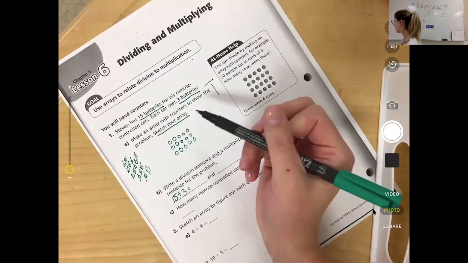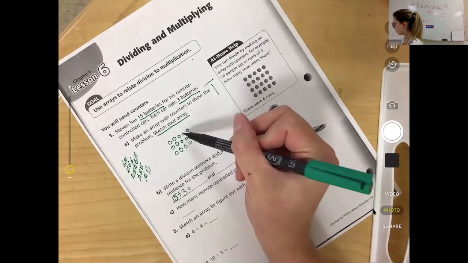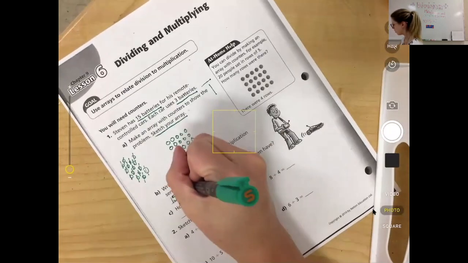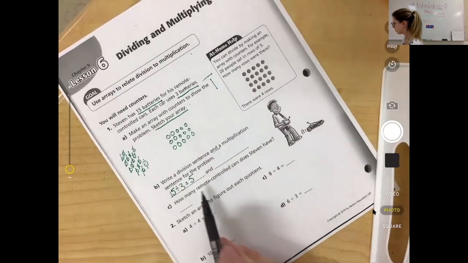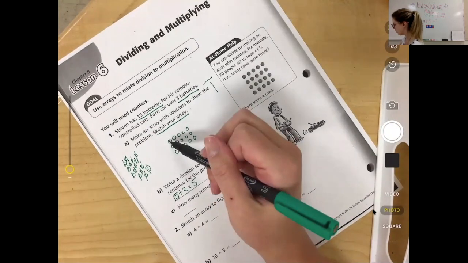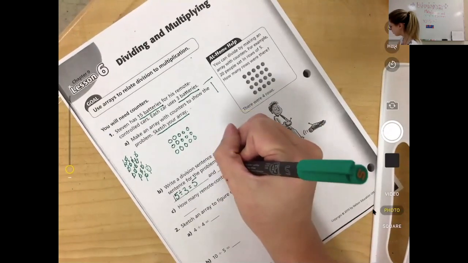Now, remember when we did arrays, we counted how many rows? 1, 2, 3. We times it by how many was in a row? 1, 2, 3, 4, 5. To find our big altogether number as 15.